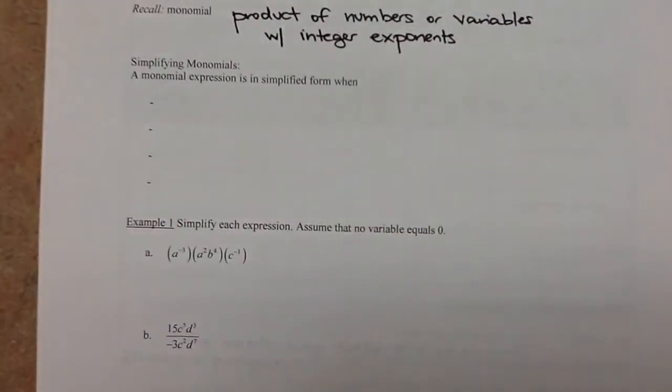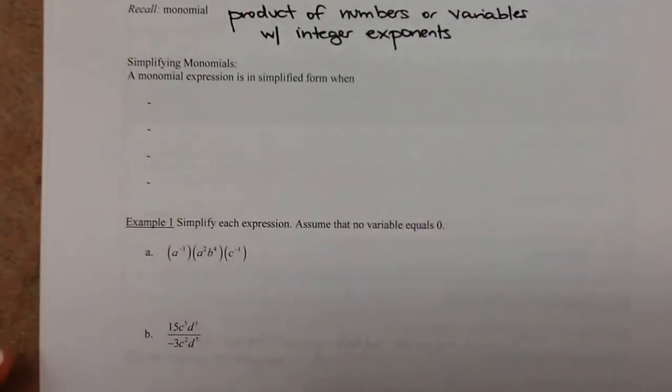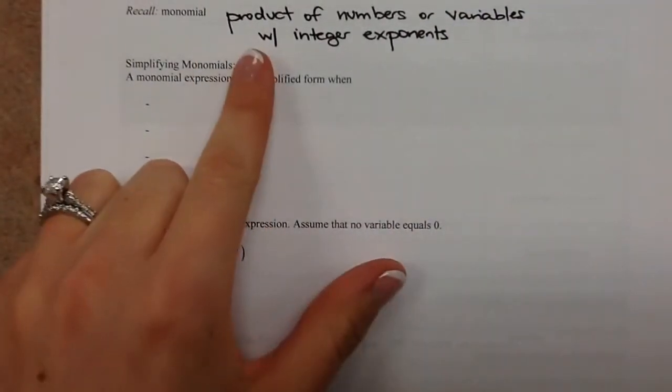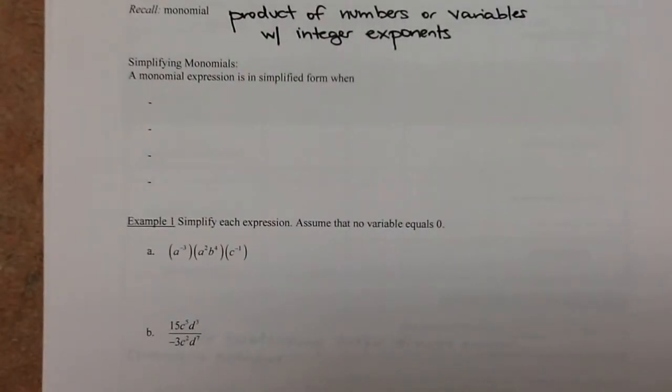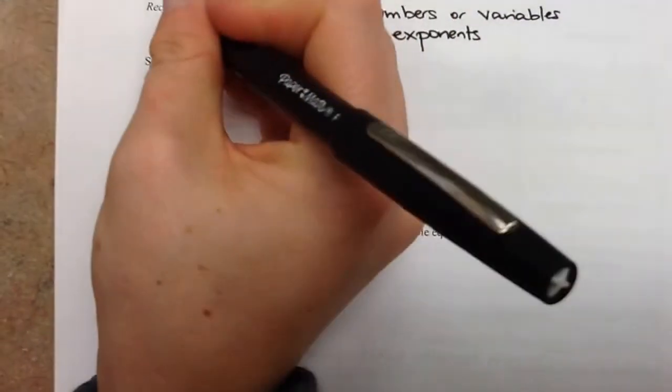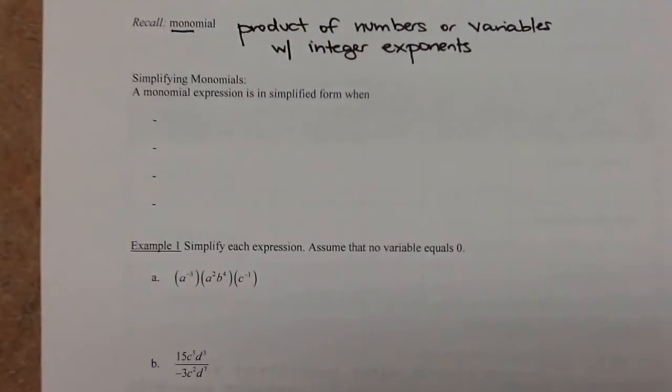The non-negative part we'll get to when we write down our rules. Basically, a monomial is just one term. The mono part means one, so there's no addition or subtraction. With polynomials, we'll have addition or subtraction of multiple terms.